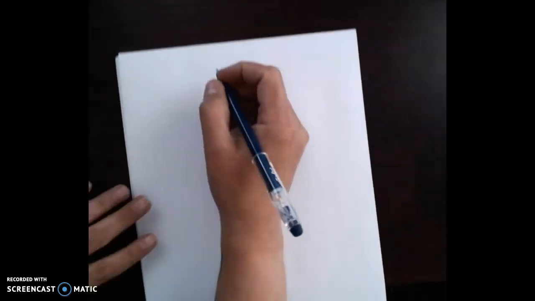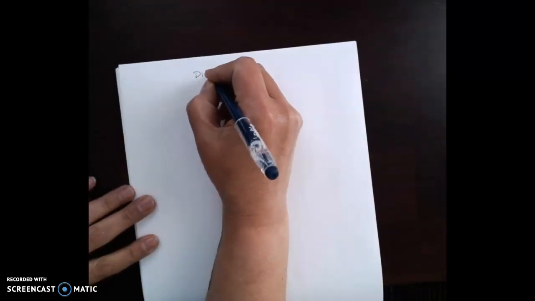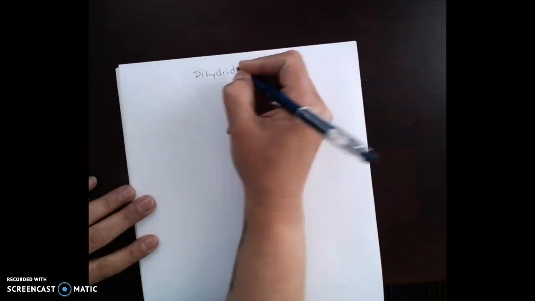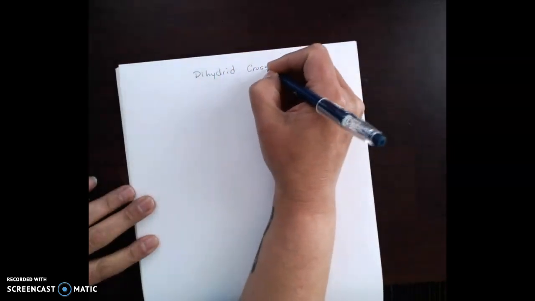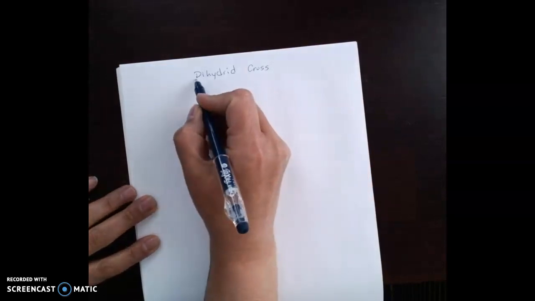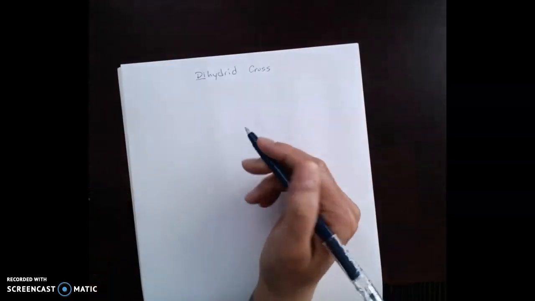All right, so we're going to go through how to do a dihybrid cross. That one gets a little bit complicated because you are dealing with two traits at one time. And so you can't just go through and do two separate Punnett squares and put them together. You have to actually do both traits at the same time. So this is a dihybrid cross. In this case, di means two, so we'll look at two traits at one time.